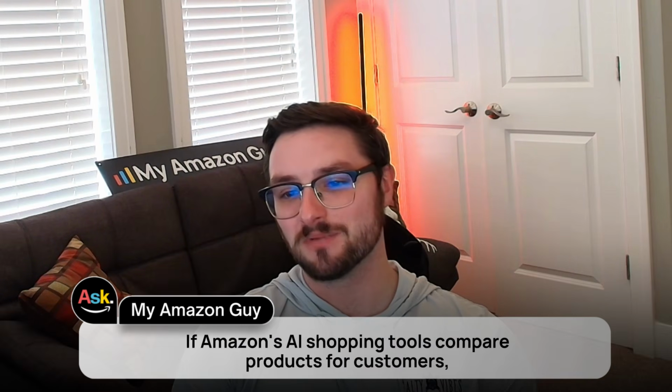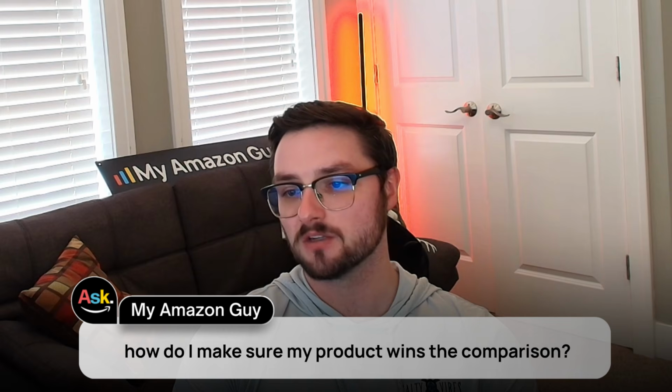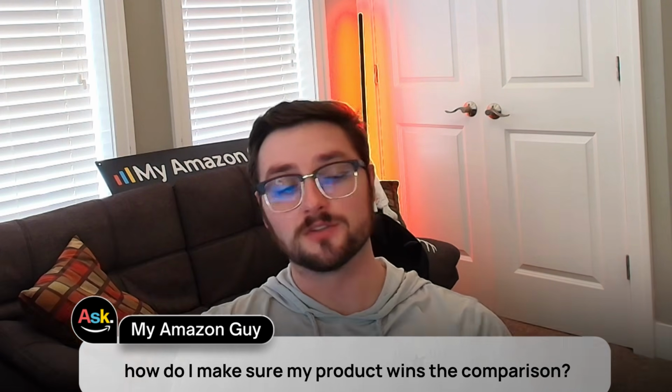If Amazon's AI shopping tools compare products for customers, how do I make sure my product wins the comparison? There's a lot of different ways you can go about this. The primary thing you need to understand is how to actually show up for these AI features and comparisons. Back in the day, we used to just stuff keywords in to get them to show up for search optimization, right? Nowadays, you need to take things like your bullet points and still SEO optimize for search terms, but also make your bullet points as impactful from a data perspective as possible.